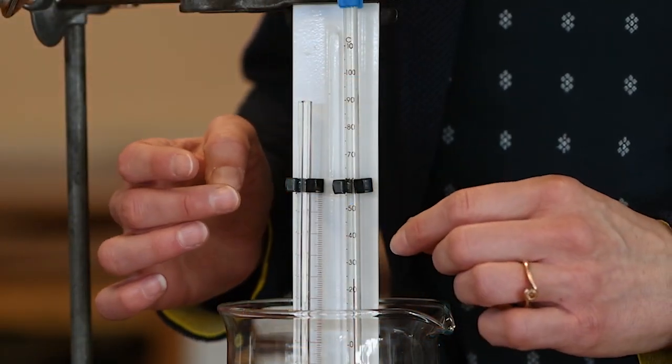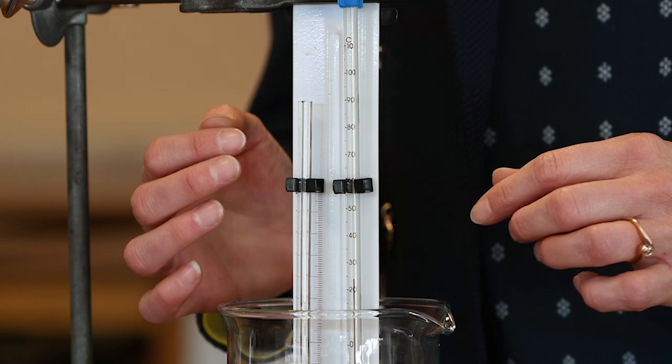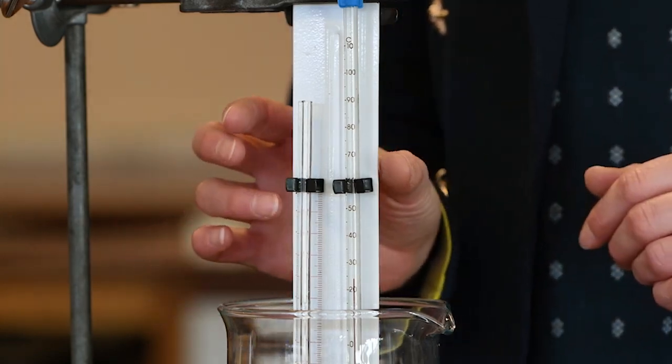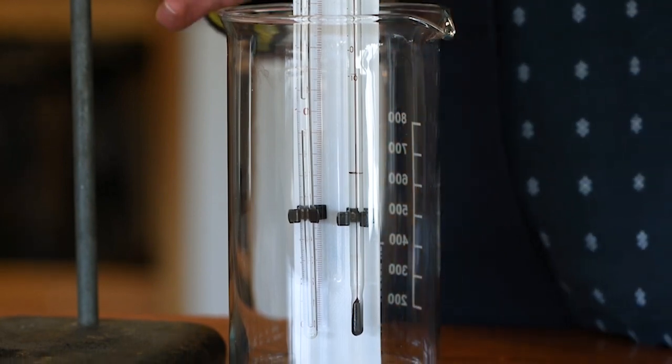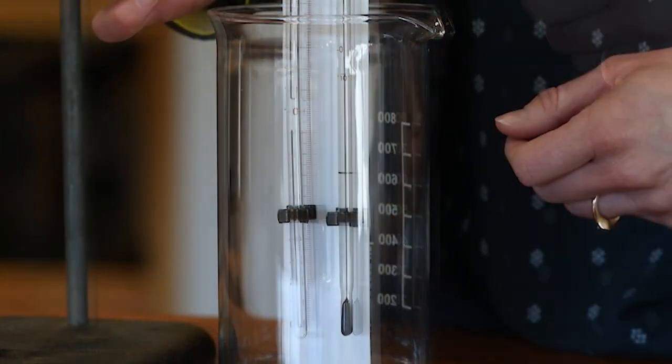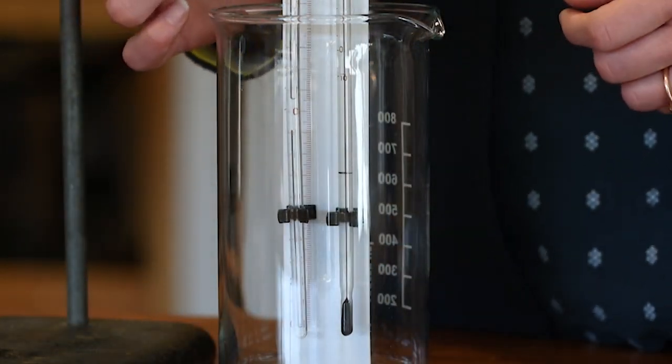This is the equipment that you need. You are going to need a capillary tube, a thermometer and a ruler. And we have a nice little set that has them clipped together, but you can attach the 3 together yourselves. The capillary tube is what holds the gas.